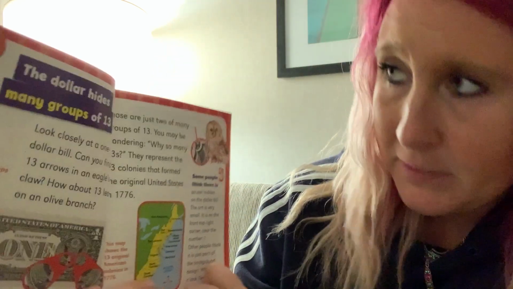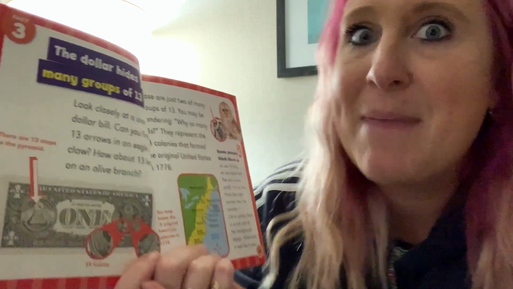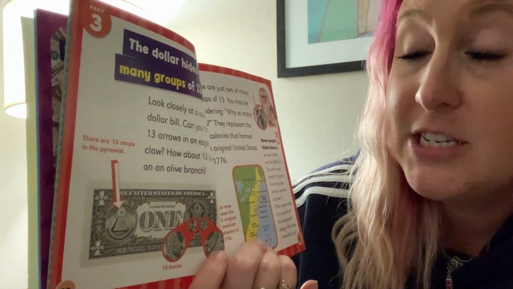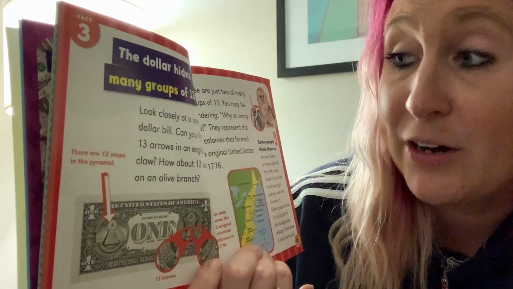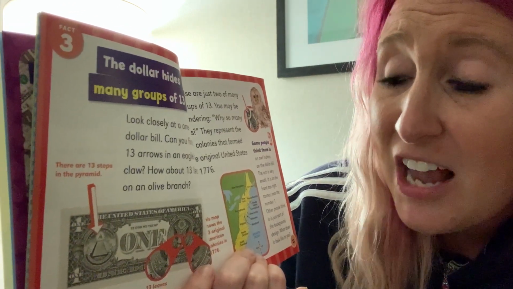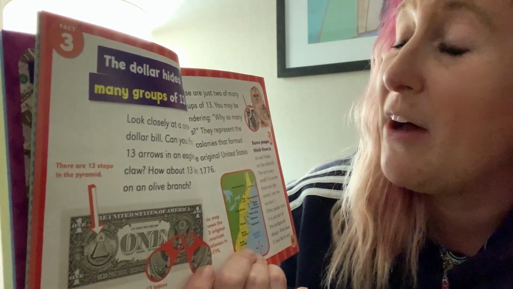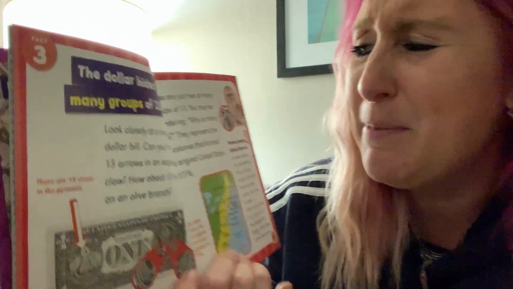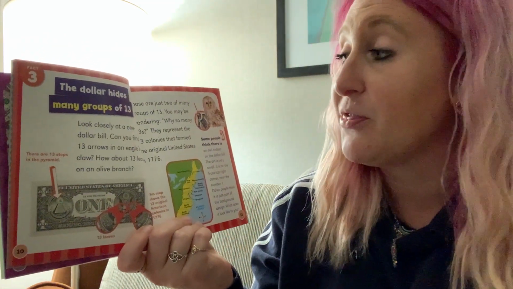Fun fact numero tres, or number 3. The dollar bill hides many groups of 13. Wait, what? Look closely at a $1 bill. Can you find 13 arrows in an eagle's claw? How about 13 leaves on an olive branch? Those are just 2 of many groups of 13. You may be wondering, why so many 13s? Well, that's because they represent the 13 colonies that formed the original United States in 1776.